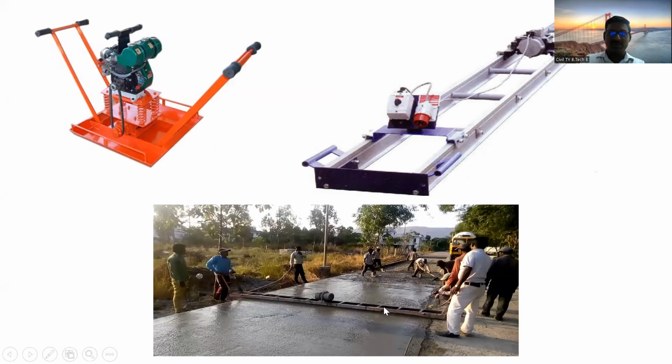If you see, this is concrete road construction going on. If you see this particular image, here the concrete road is going down. So on this concrete road surface, we can place this vibrator, that is the surface vibrator. What will this surface vibrator do? By the vibrations of the machine, this surface vibrator will vibrate whatever concrete we have placed on that road, so that it may be compacted by these vibrations.